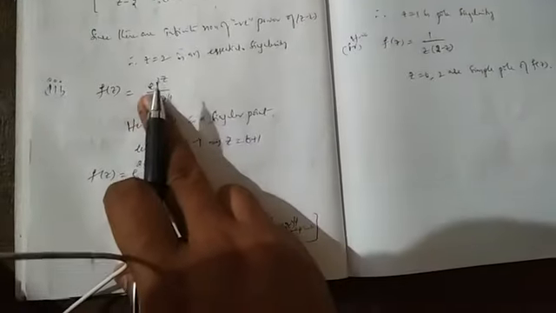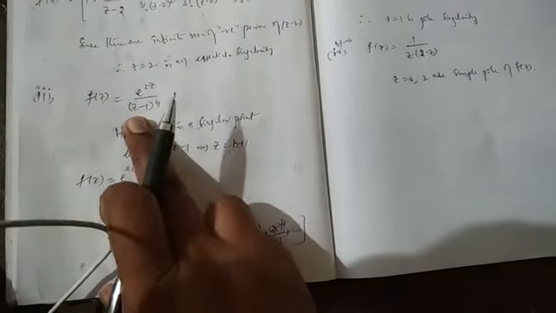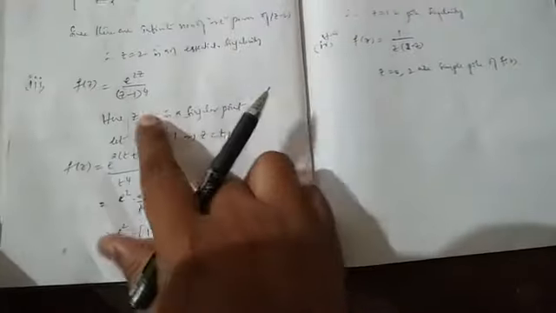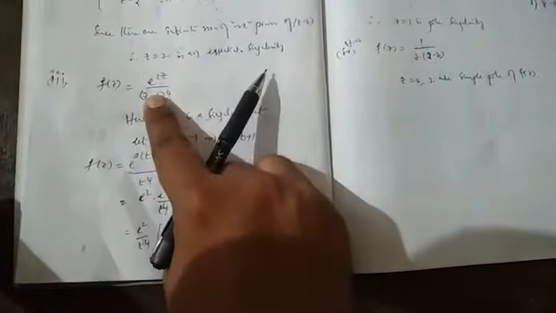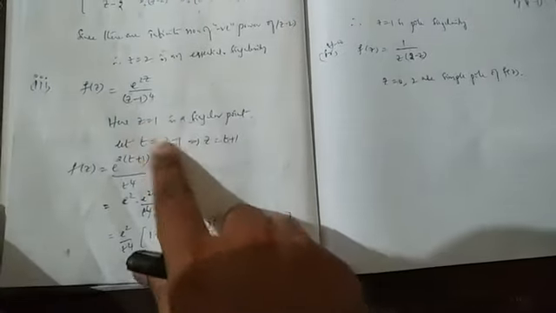Now the third one, f of z equal to e power 2z by z minus 1 whole power 4. When z equal to 1, the denominator is 0. Something by 0 is infinite. At that point we are not able to find the derivative, therefore z equal to 1 is a singular point.